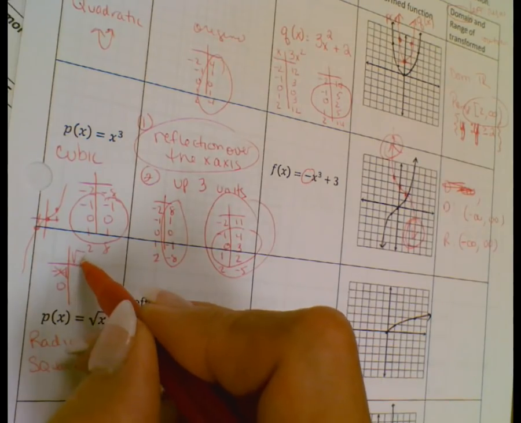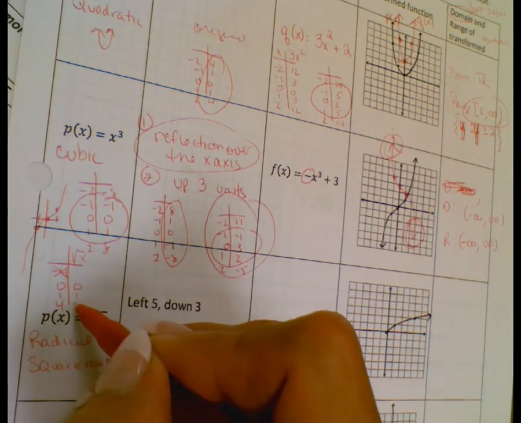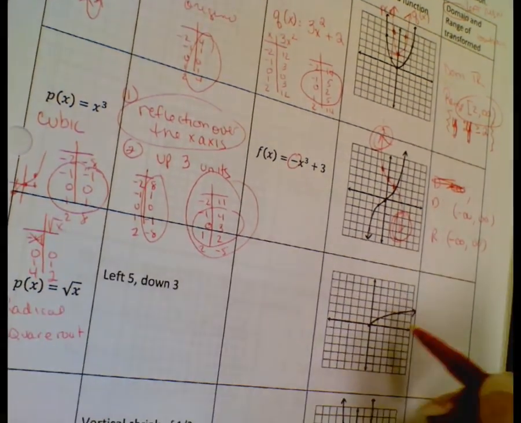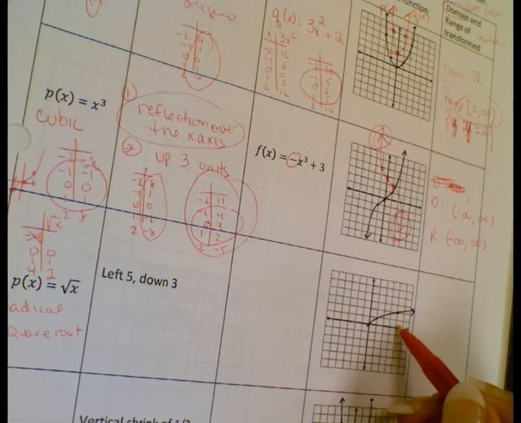It's going to be 0. What's the square root of 0? 0. What's the square root of 1? 1. Now I wouldn't put a 2 in, I'd put a 4 in. The square root of 4 is 2. So those are the 3 points that you're seeing right here: 0, 0, 1, 1, and 4, 2. Can you think of what the next point would be? The next one would be 9, what?